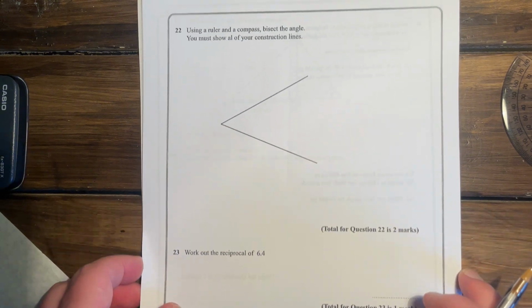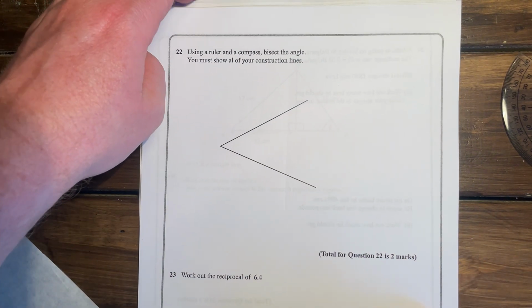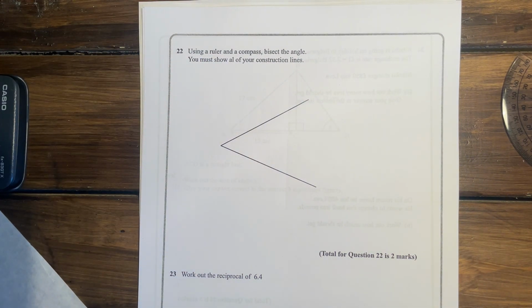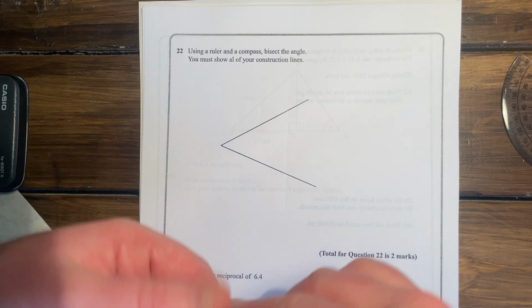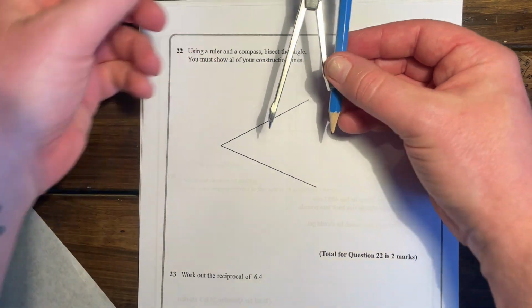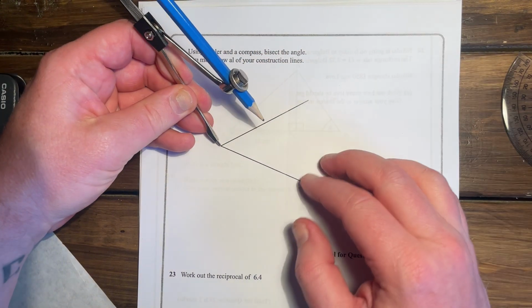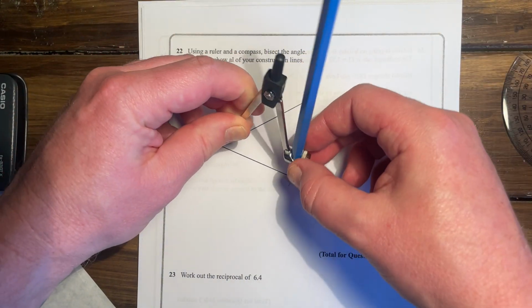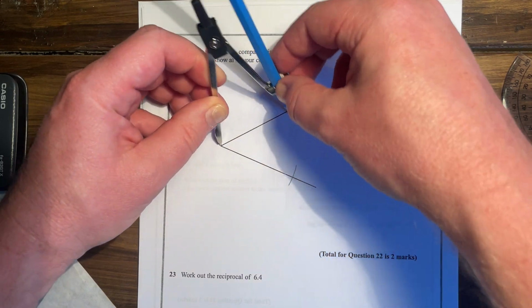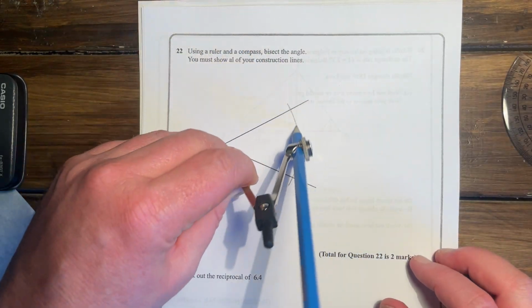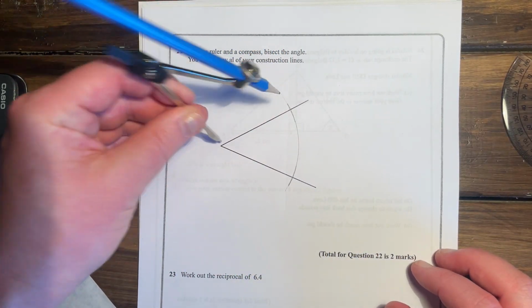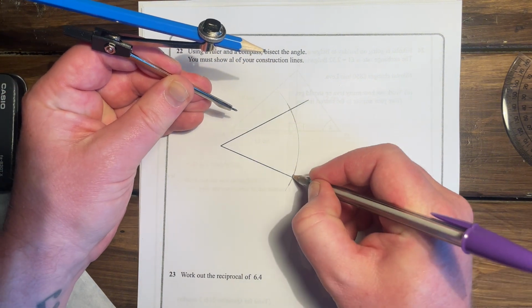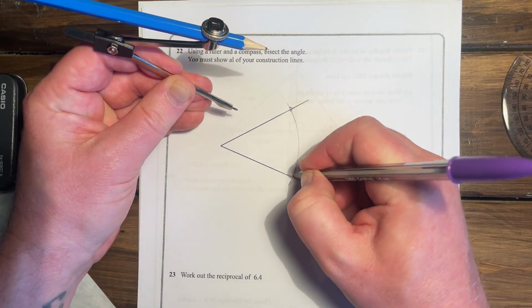Number 22 says using a ruler and a compass, bisect the angle. Right, where have I put my compass? Right, so I'm going to use a compass here, and I'm going to use the technique of putting the pin on the very, very end. Open it up so it's comfortable. You can either make a mark there and make a mark there, or you can just do a nice smooth curve. Now you've technically got two new points here, that point and that point.